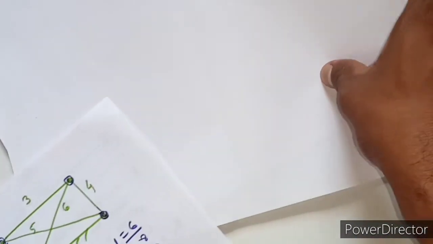Now we will solve one more example on this.